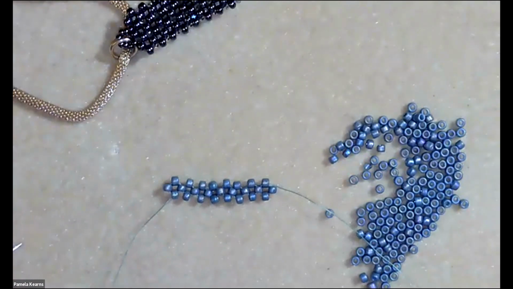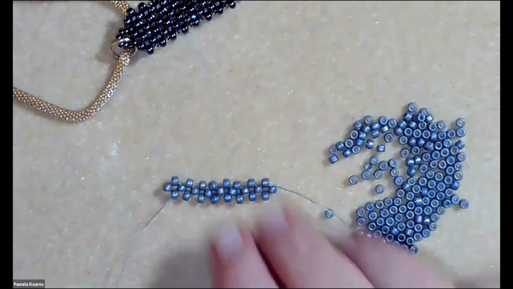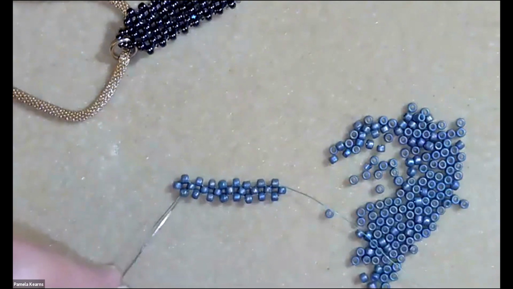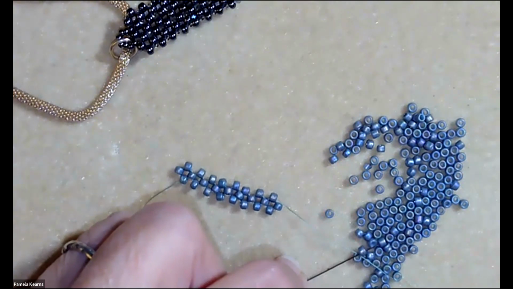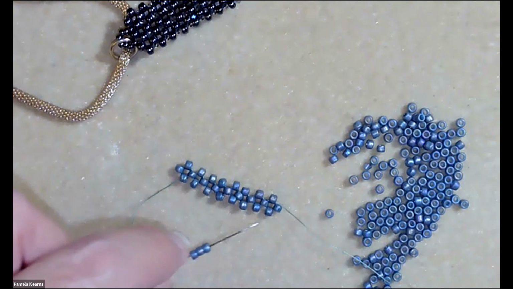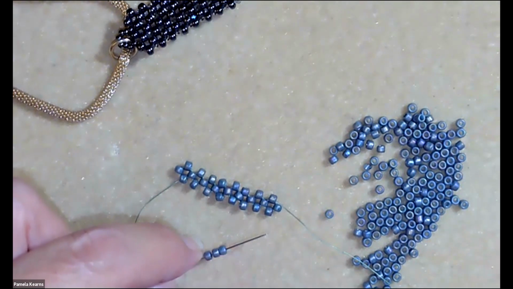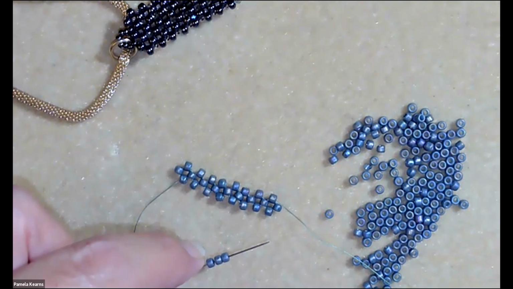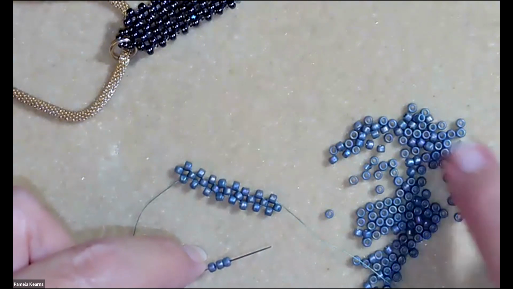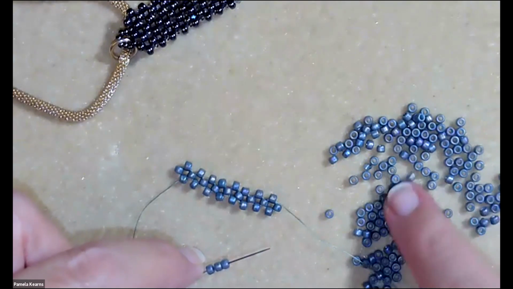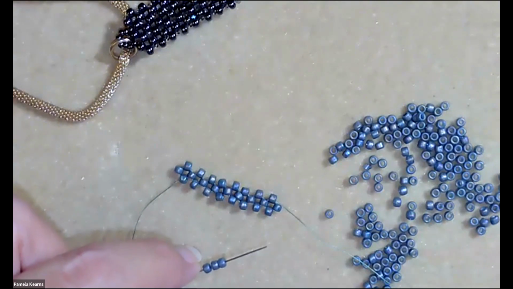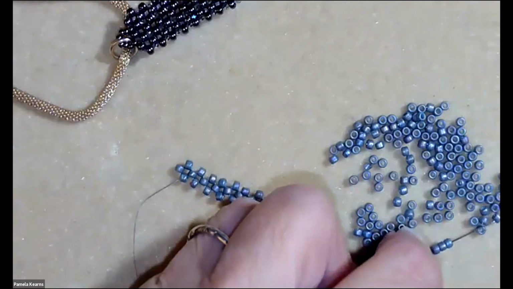So let me grab a drink here. Okay. So this first unit, I have 1 bead in place. I'm just going to pick up 3. As you pick up your beads, you do want to make sure that they're sort of equal. At this point, if you've got something really thick and really thin, try to get them all the same size.